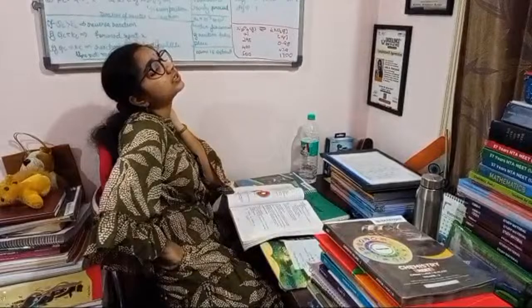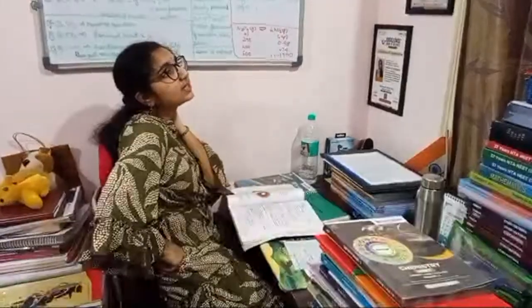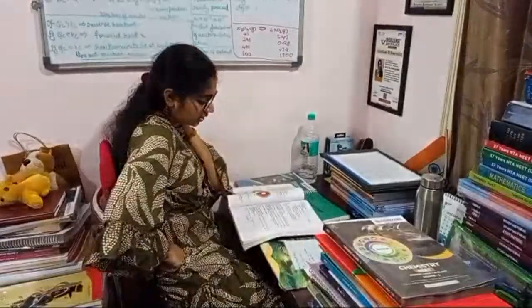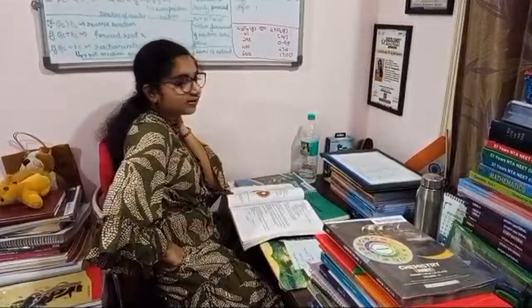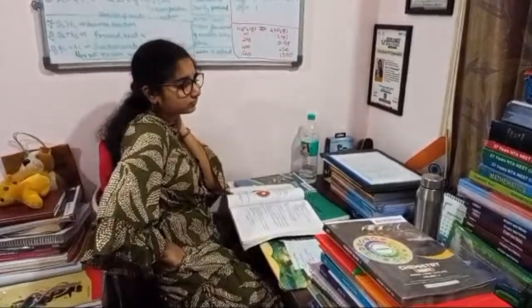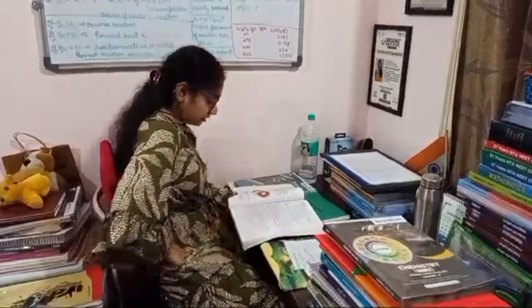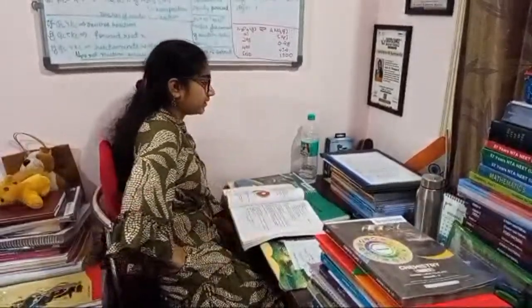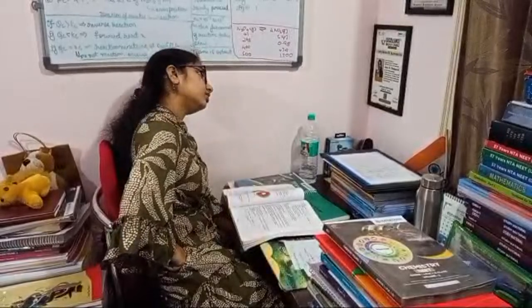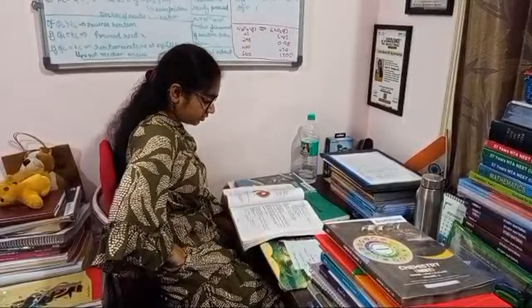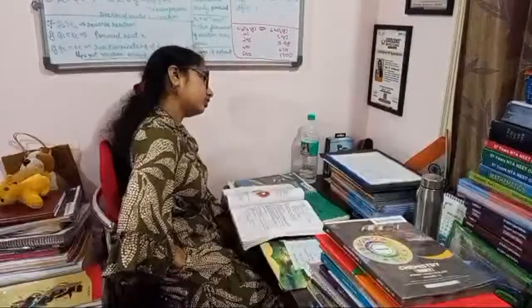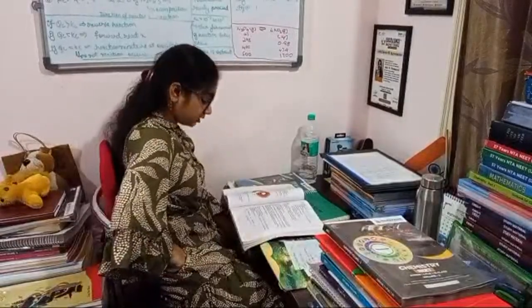Sinus venosus is like our vena cava, whereas conus arteriosus is like our aorta, kind of, but not the same. They function the same. Sinus venosus, conus arteriosus.